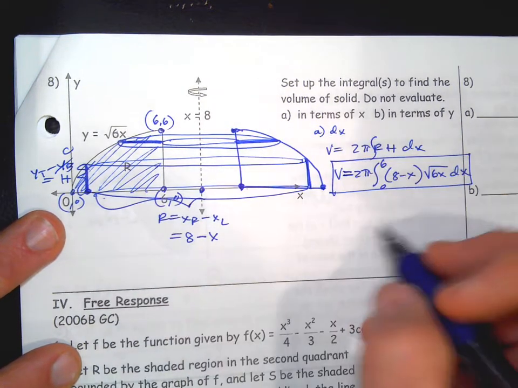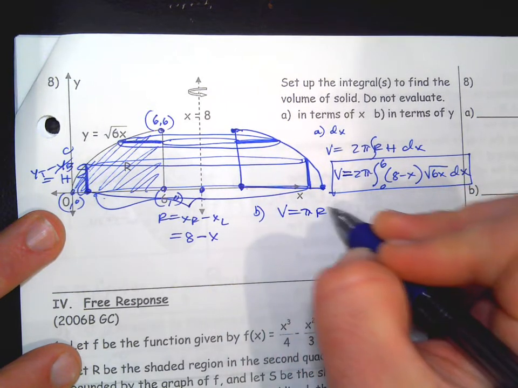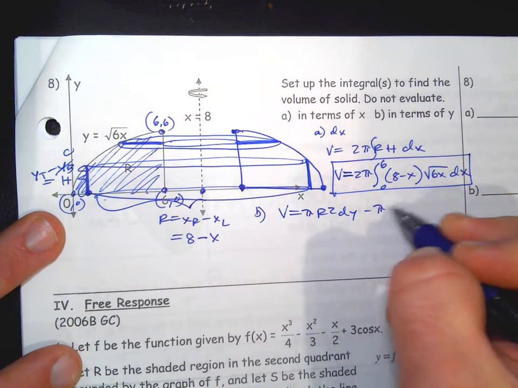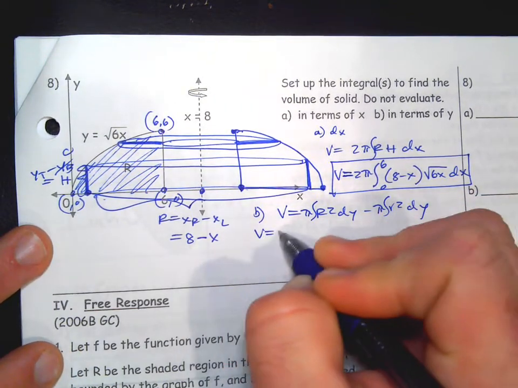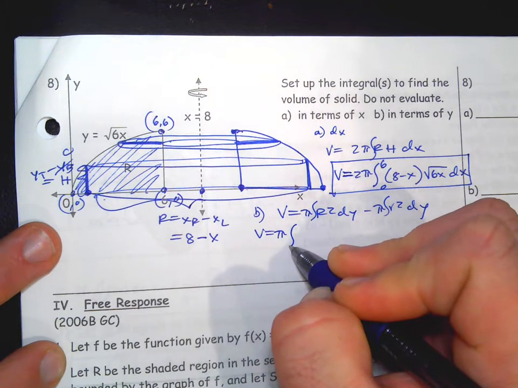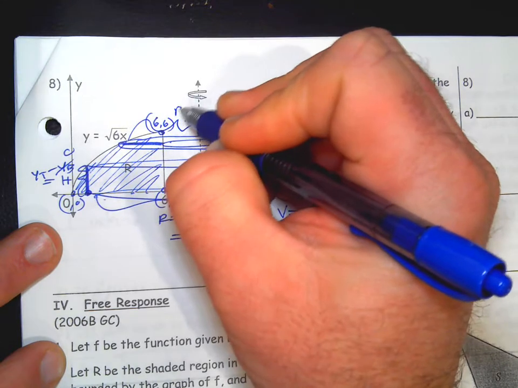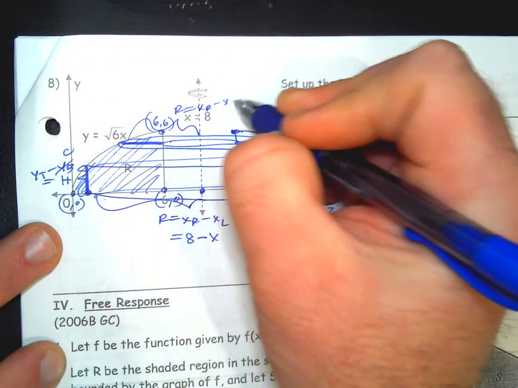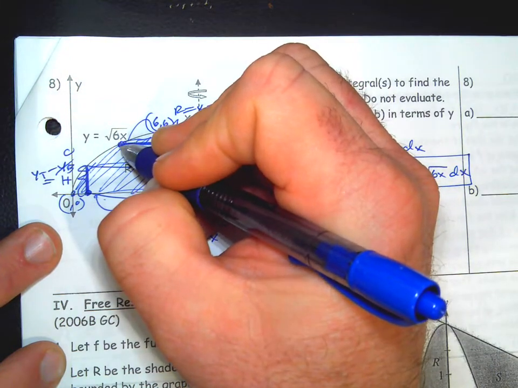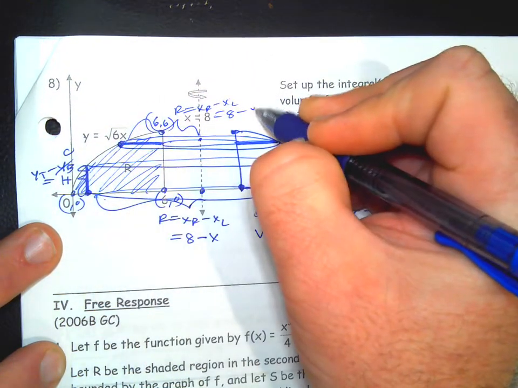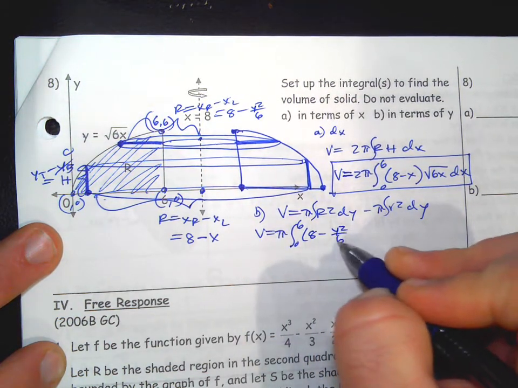These are going to be washers. So it's going to be pi big R squared dy minus pi little r squared dy. And we're going to go in the y limits, so 0 to 6. Now, the big radius is x right minus x left. X right is 8. X left is this x coordinate in terms of y, so that's going to be y squared divided by 6. 8 minus y squared divided by 6.